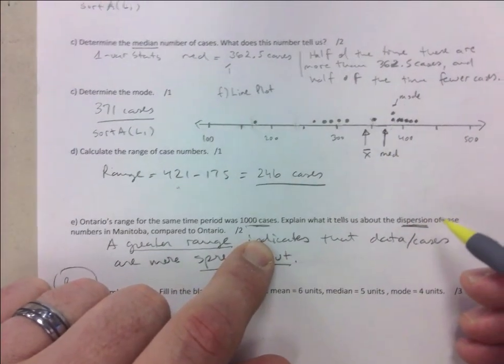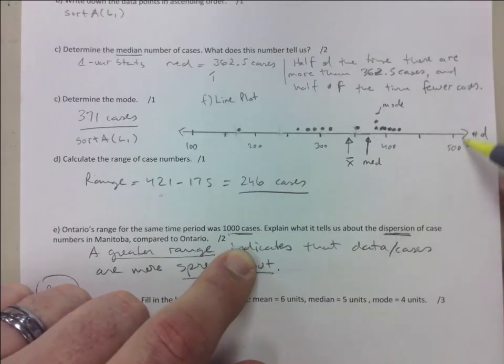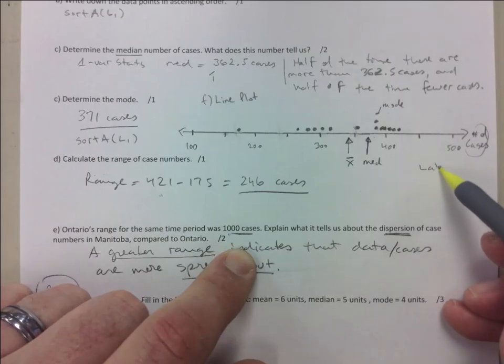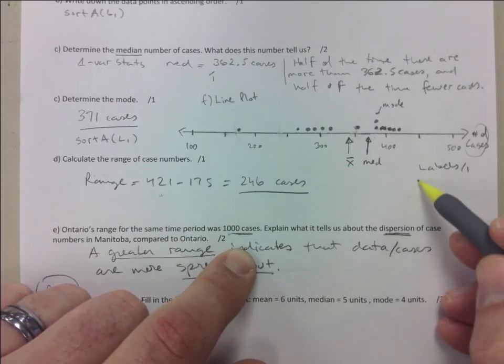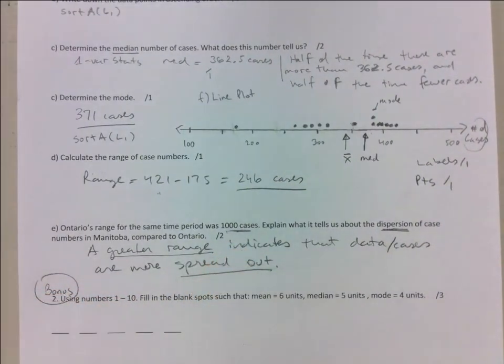Okay, and then we'll go cases. Number of cases is the other label. So labeling everything is 1. So labels 1, and then points with the scale. I helped you out with the scale today, would be another mark.